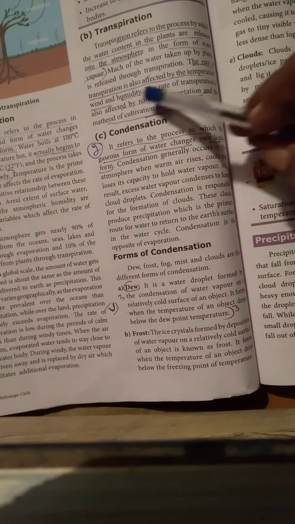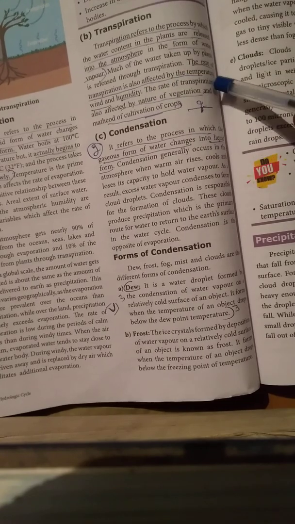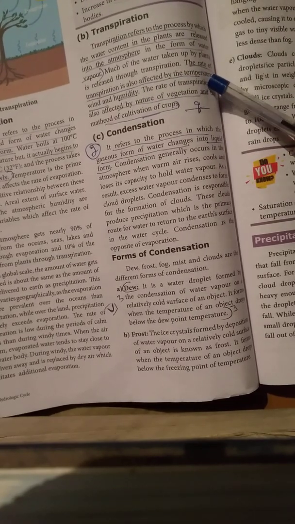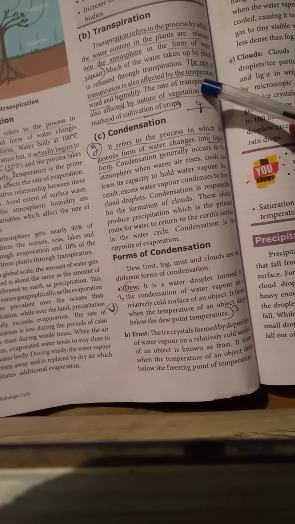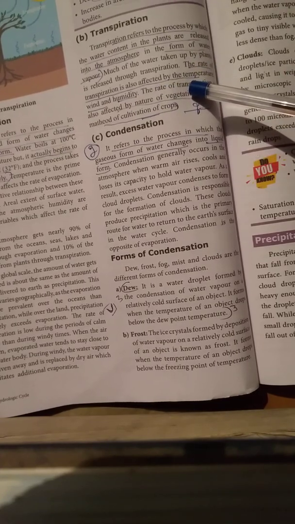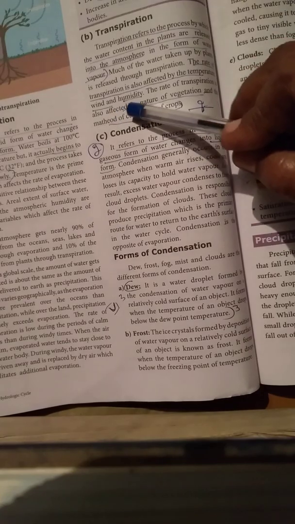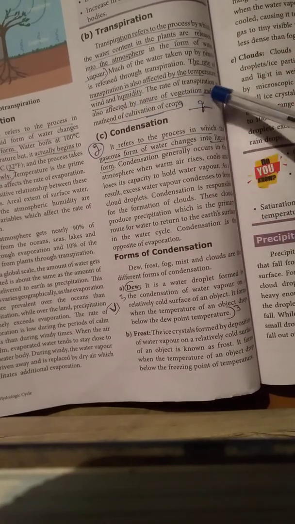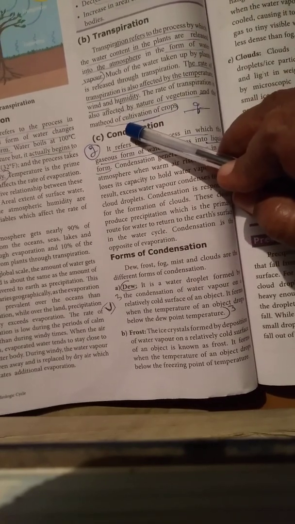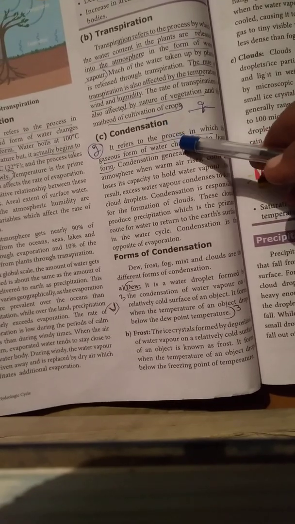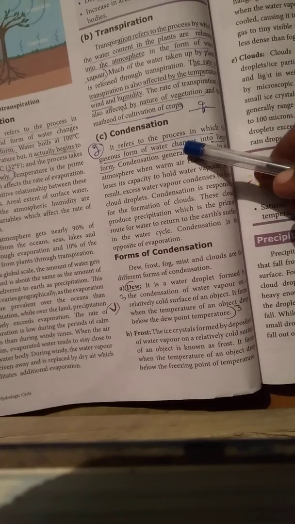The rate of transpiration is also affected by the temperature. Already we studied that evaporation increases when the wind speed and temperature increase. Like that, here also the rate of transpiration is affected by temperature, wind, and humidity. The rate of transpiration is also affected by the nature of vegetation and the method of cultivation of crops. So this much only.